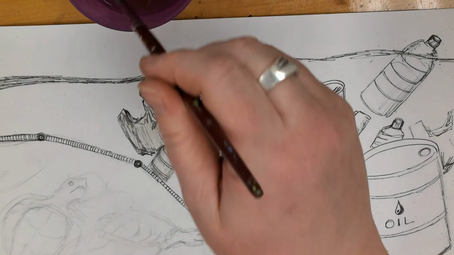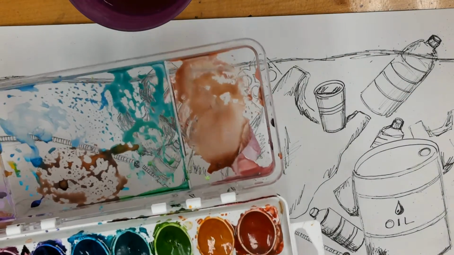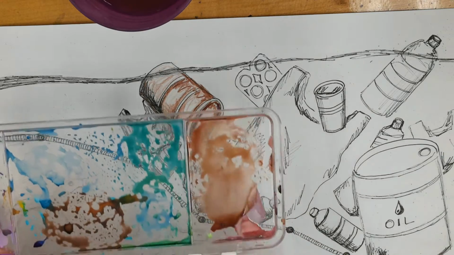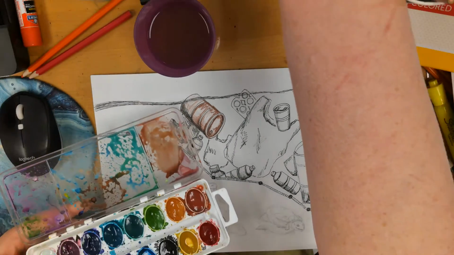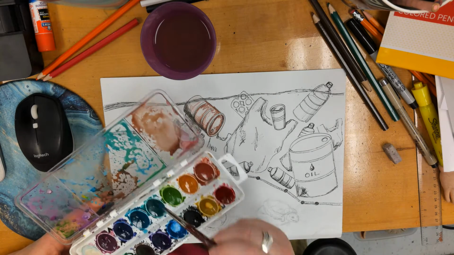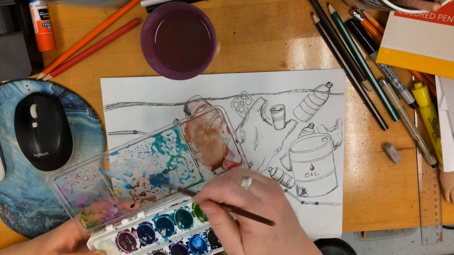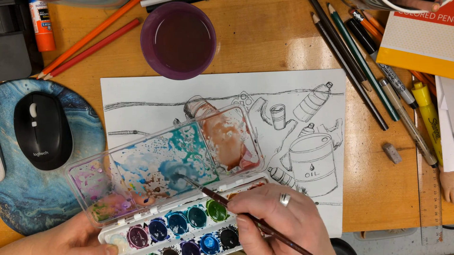So what I'm going to mix here, now I've got my water, and I know I want to use blue, okay, but I don't want a brilliant blue. Let me pan out a little bit. I want it to be sort of a dirty blue, so I'm going to use my blue and mix over here till I get something that is more like a dirty blue.